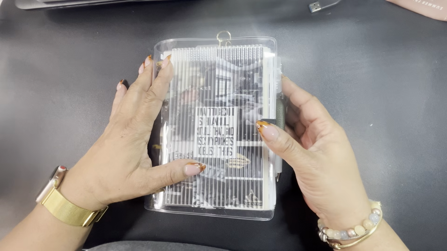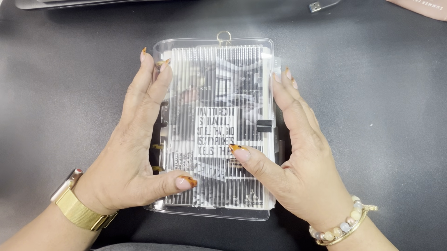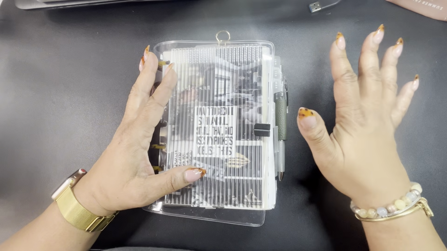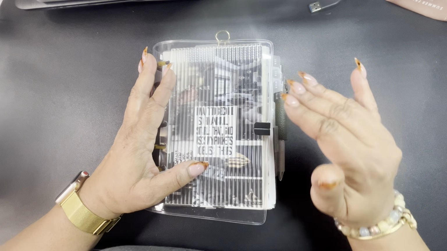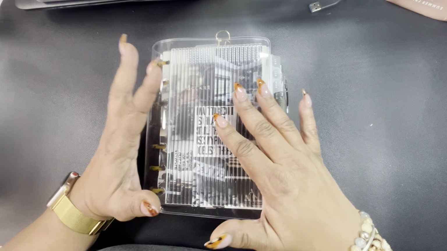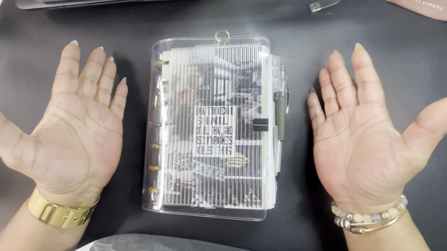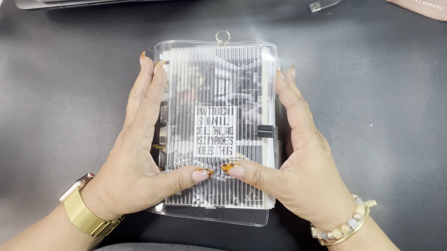When you're formatting your planner, you want to be very intentional. And what I mean by being intentional is you want the planner to flow. You want the planner to work for you. You don't want it to just be pretty. Pretty is just a bonus. Cute is just a bonus as well, but you want it to work for you.